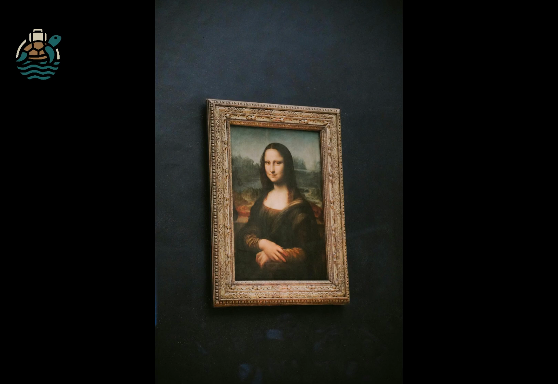This painting has survived wars, thefts, restorations, and millions of gazes, and remains as enigmatic and fascinating as the day Leonardo made the last brushstroke. The next time you visit the Louvre, take a moment to reflect on everything this small but powerful work of art represents. It is not just a painting, it is a symbol of human creativity, the search for beauty, and the power of art to connect people across time and space.